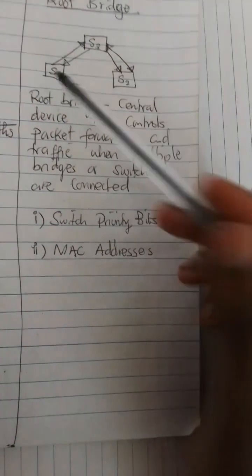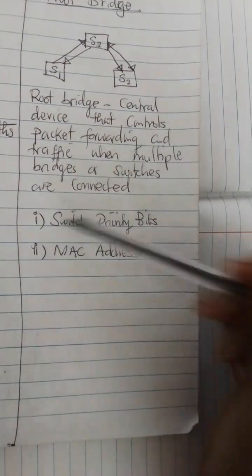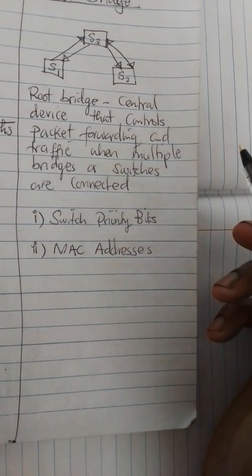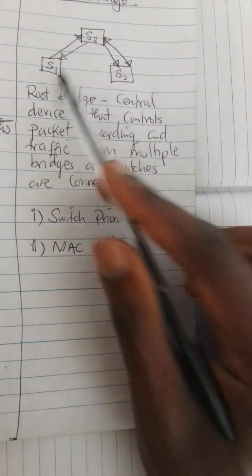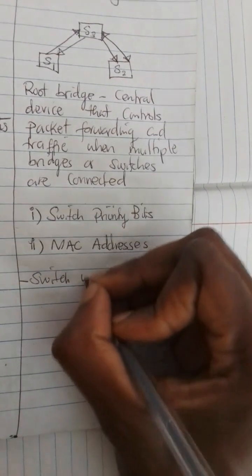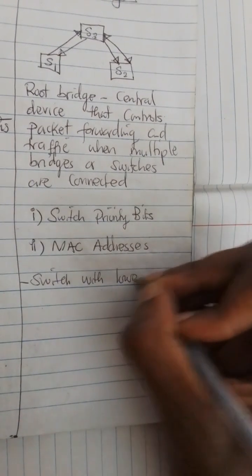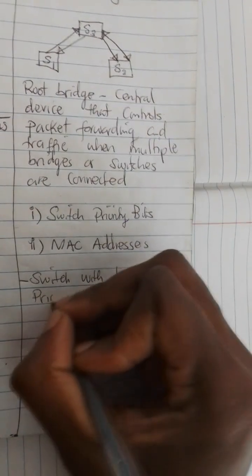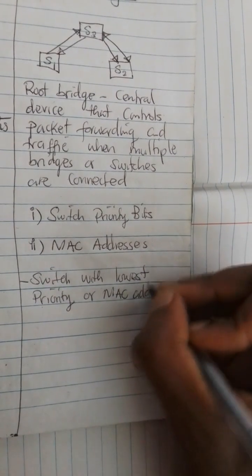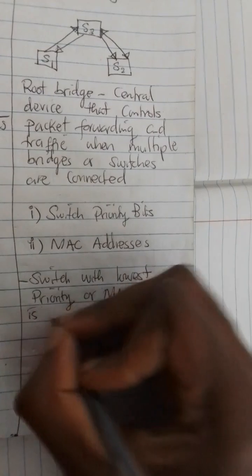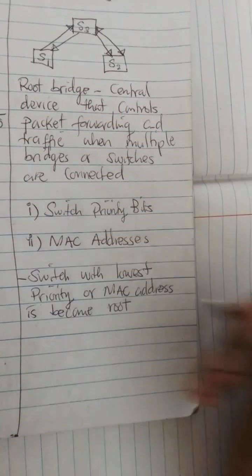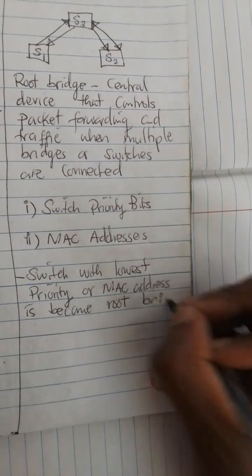When these switches are connected, we look at switch priority bits and MAC addresses. The switch with the lowest priority value or lowest MAC address is going to be used as the root bridge. So the switch with the lowest priority bit or MAC address will become the root bridge. That is what's going to happen.